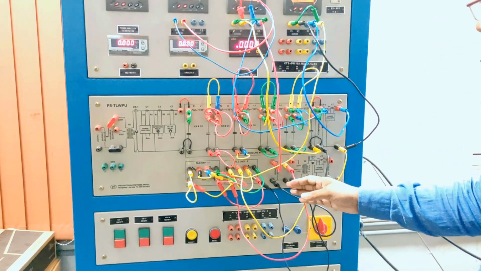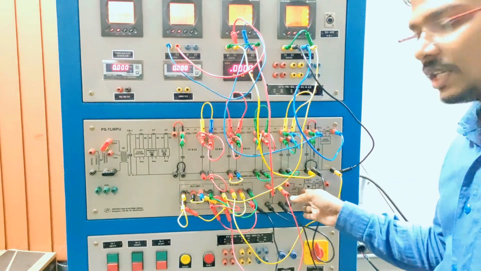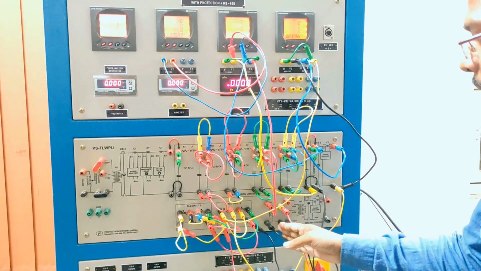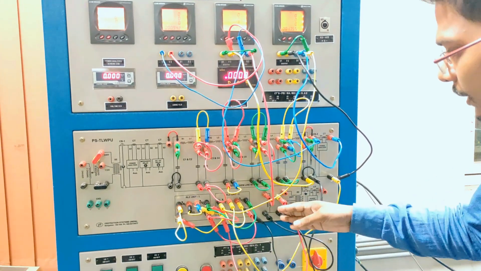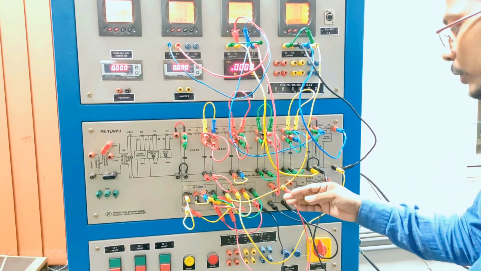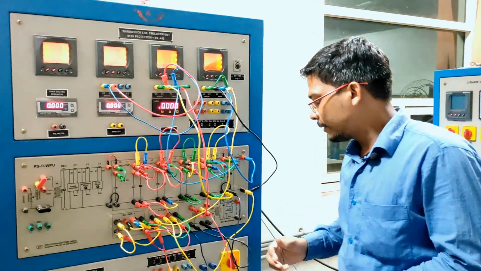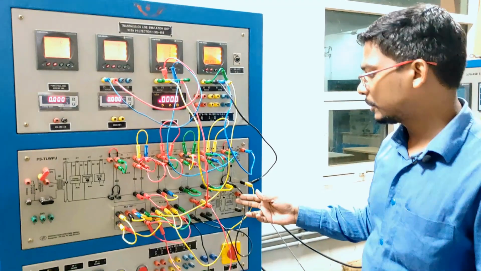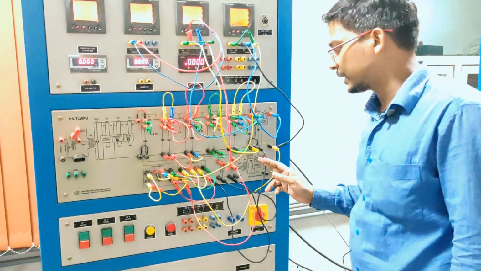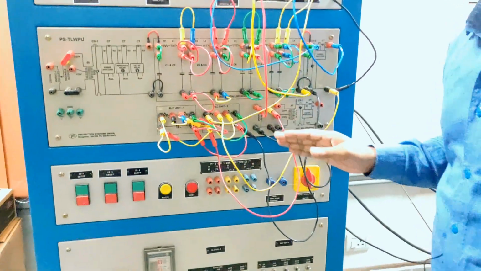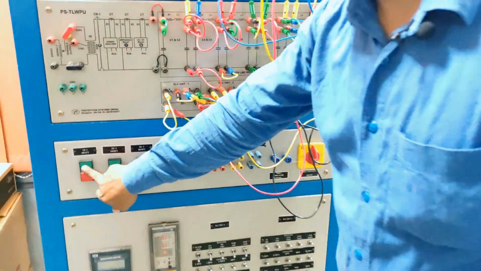As you can see, instead of the tap changing transformer, we are using the auto transformer, and we have already connected the RLC unit at the output of the variac. Now we have completed the RLC unit with tap changing transformer, and we have connected the RLC unit through the auto transformer, and we have to turn on circuit breaker 1.